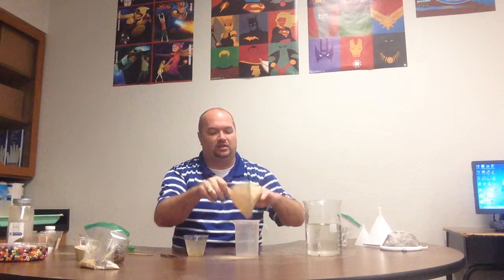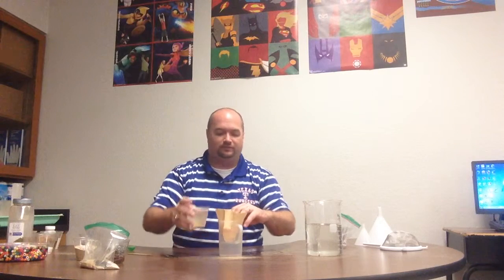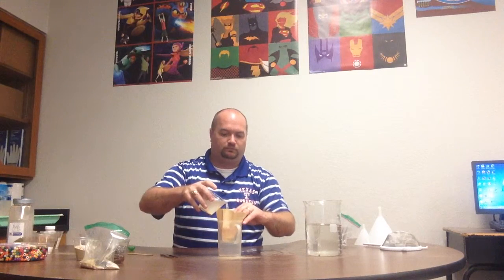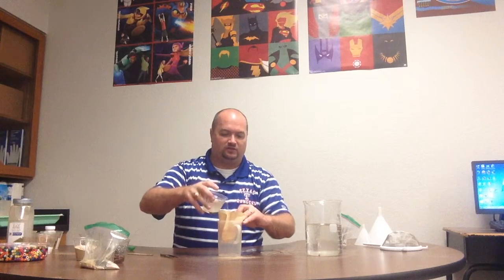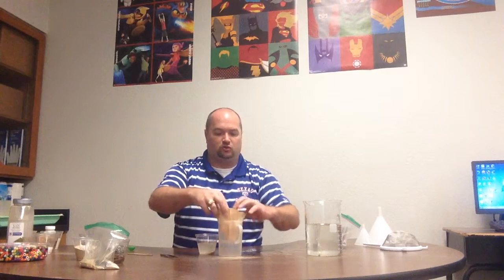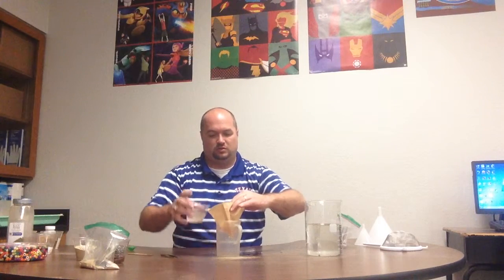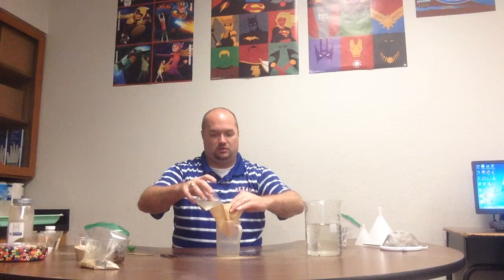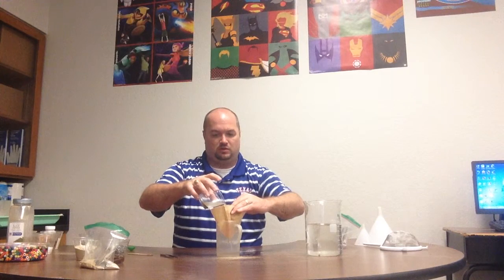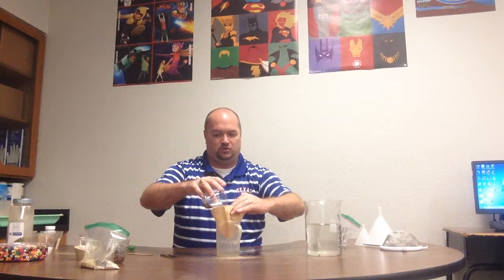Once again, coffee filter does what? Separates a liquid from a very small particle size solid. Put my coffee filter in. Pour my sugar water and my sand into it. The sugar water is going to drain through. And most of the sand is already sinking to the bottom.